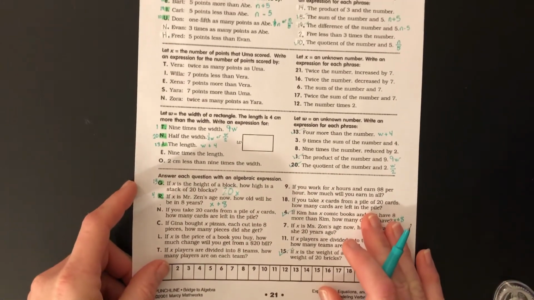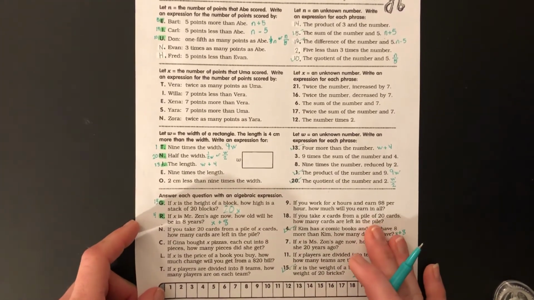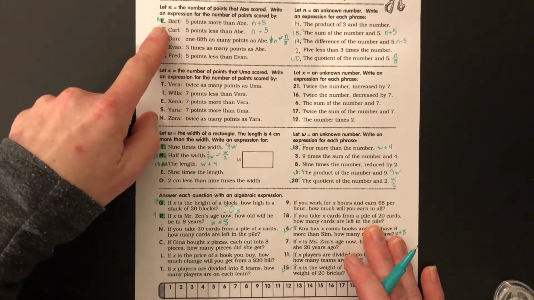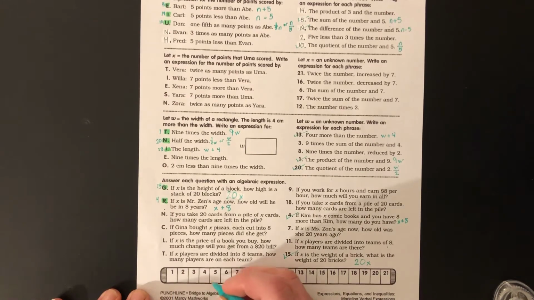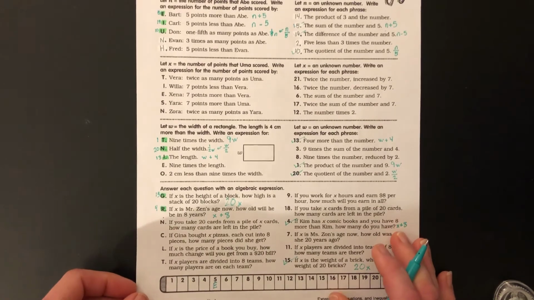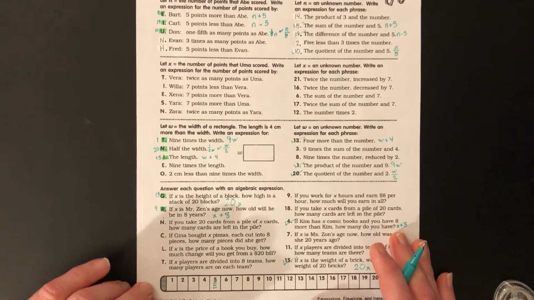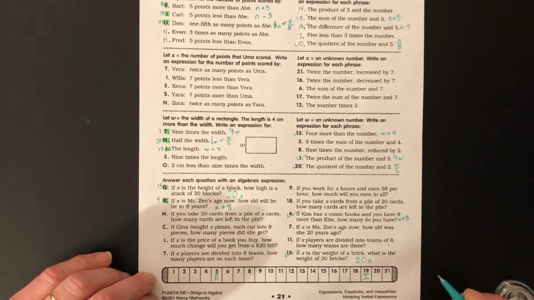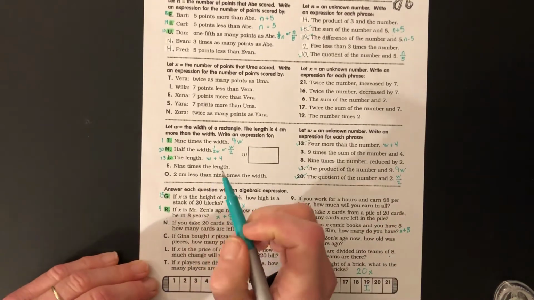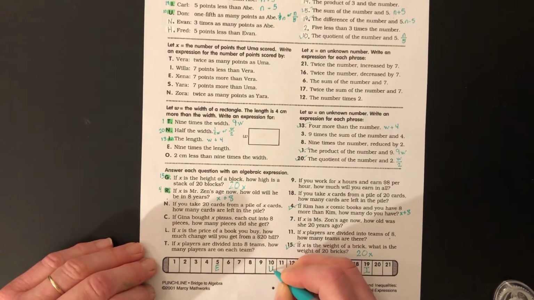If we look back up at the top, I see that 5 is E. 5 is E. And then at the top, I see that 19 is I. 19 is I. And then it says that 10 is U. All right.